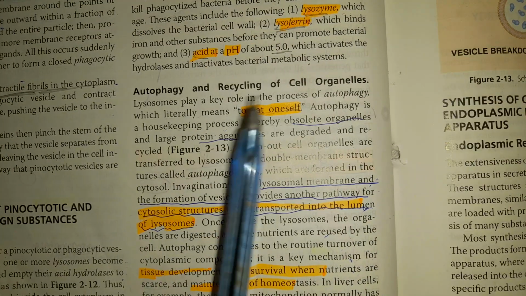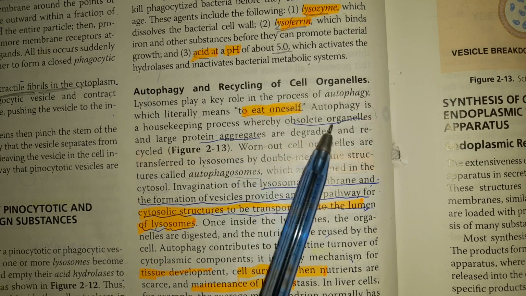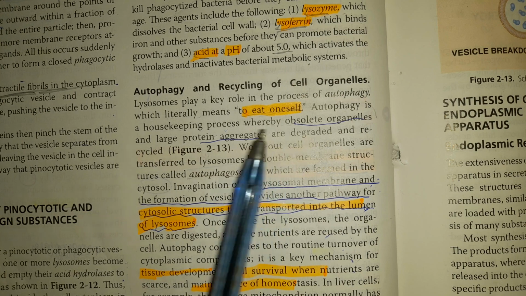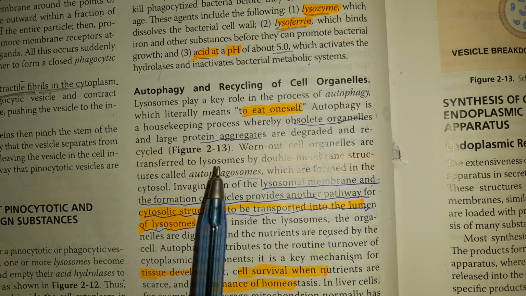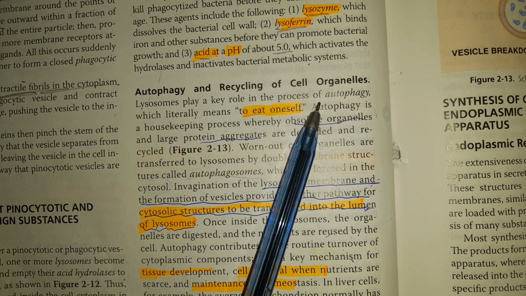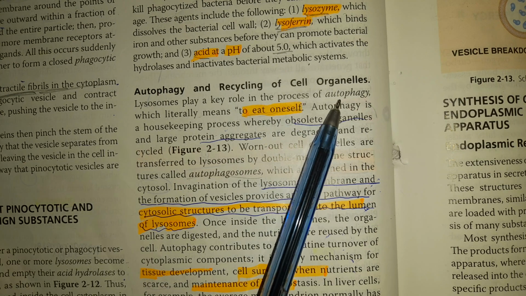Secondly, now we have the process of autophagy. Autophagy means to eat oneself. Where there are many organelles which are not to be used, or are to be discontinued, like the mitochondria or other substances, these are actually digested by the process of autophagy.